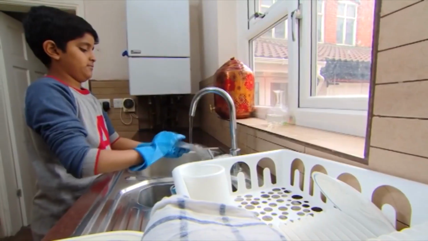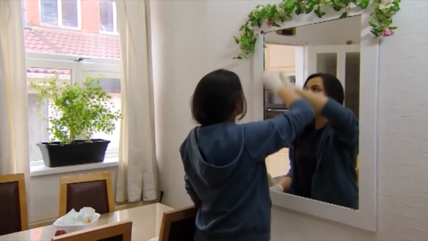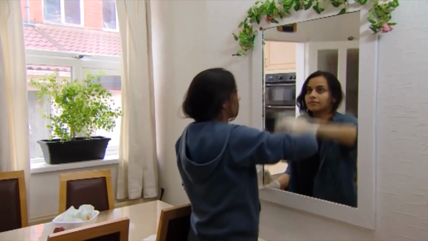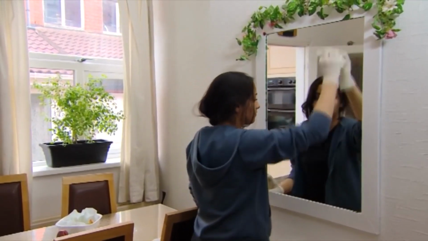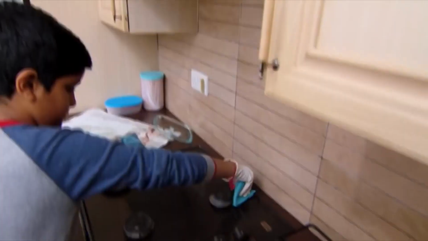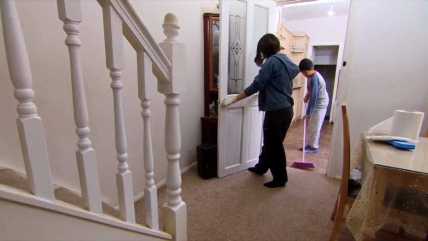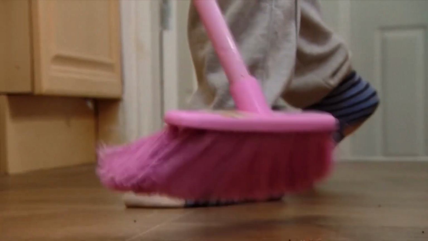Diwali is celebrated every year in the autumn. It marks the start of the Hindu New Year, and we celebrate new beginnings. We spring clean our homes, wear new clothes and exchange gifts. My brother Reg and I are busy getting ready. The worst chore is probably cleaning the hob. I don't really mind sweeping the floor up.